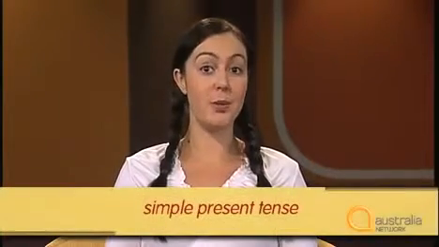David uses a variety of verbs and tenses, but mostly he uses the simple present tense. The simple present is often used to describe processes and procedures. Let's look at some examples.